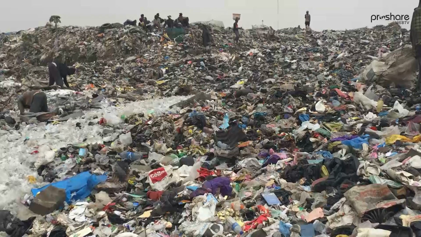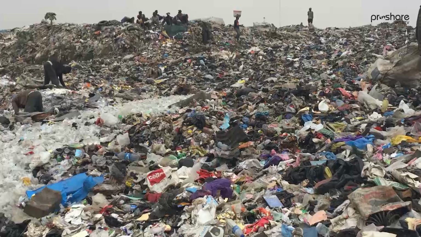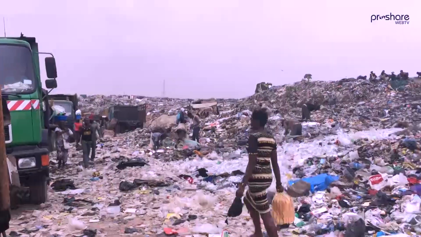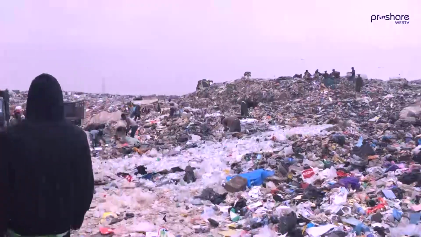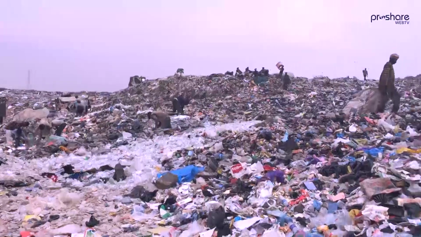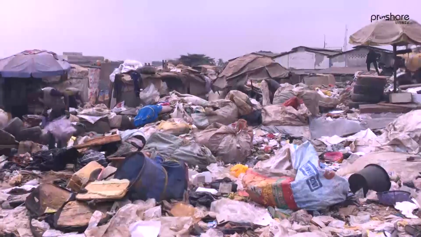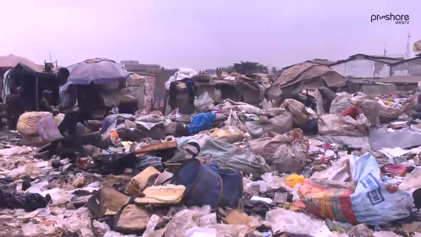As at 2004, 2005, Lagos was generating about 7,000 tons of waste every day. By 2009, 2010, they were generating about 9,000. Currently, they are generating about 13 to 14,000 tons every day. What capacity do we have to even move those wastes? That was when I challenged the former governor, Asiwaju Ahmed Tinubu, before we embarked on the rehabilitation of the dump site.